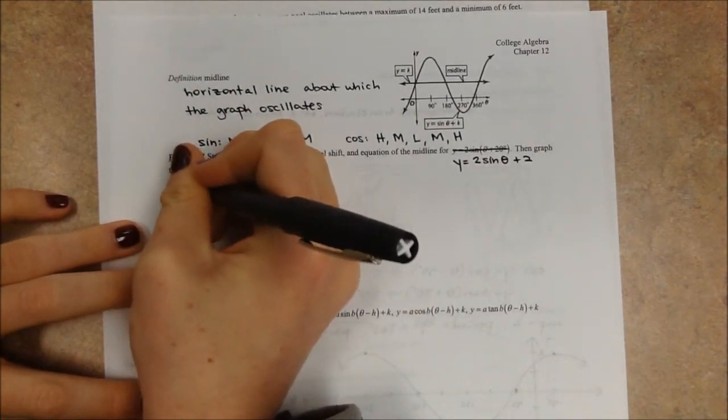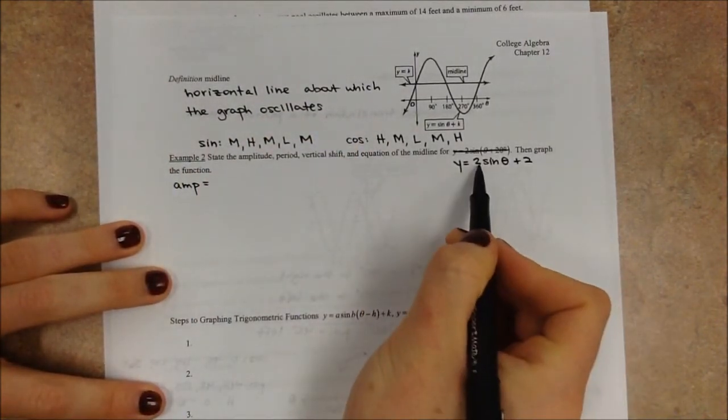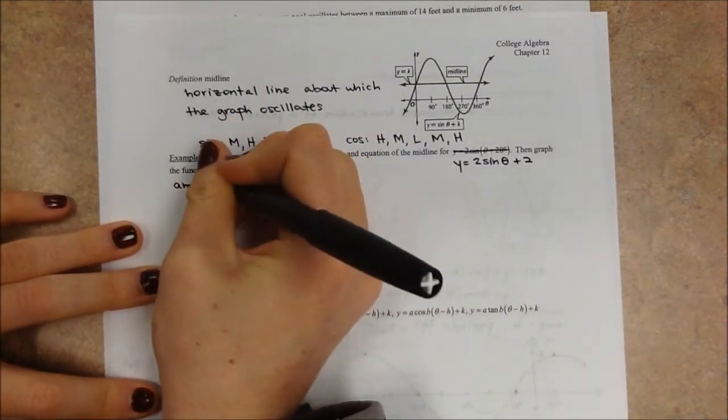Still find the amplitude the very same way. It is just the number that's attached to either sine, cosine, or tangent. So here it's 2.